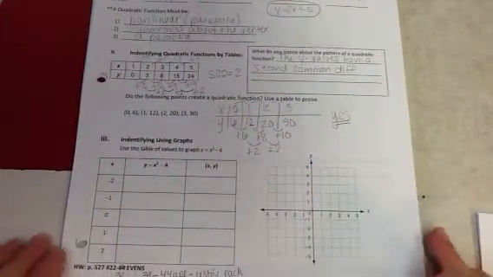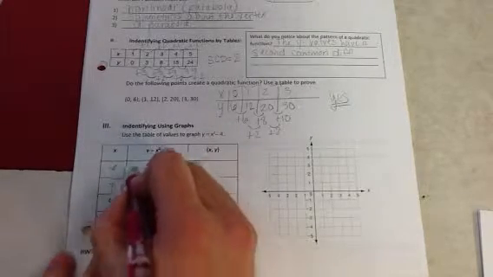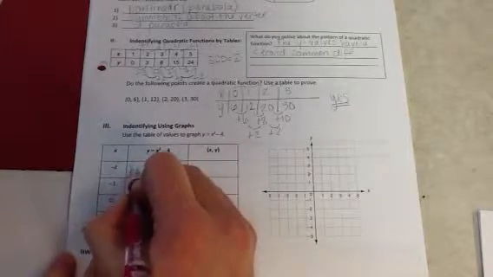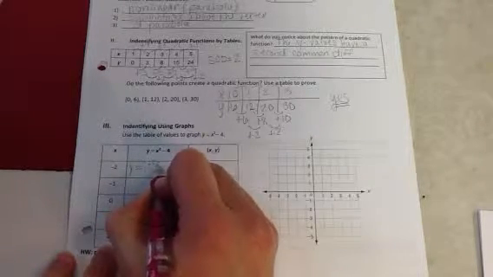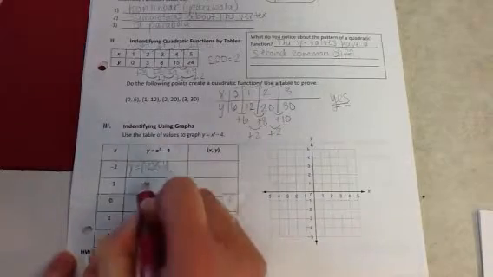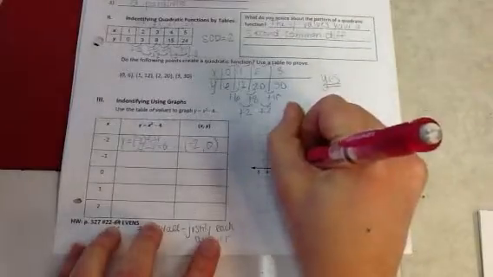All right, now we're going to use this table here. We're going to fill out this table using this equation here, y equals x squared minus 4. So I'm going to plug these in. So I have y equals, remember to use parentheses, (negative 2) squared minus 4. Negative 2 times negative 2 is positive 4, minus 4 is 0. So my point here is x is negative 2 and y is 0. So I'm going to go ahead and graph that. Negative 2, 0.